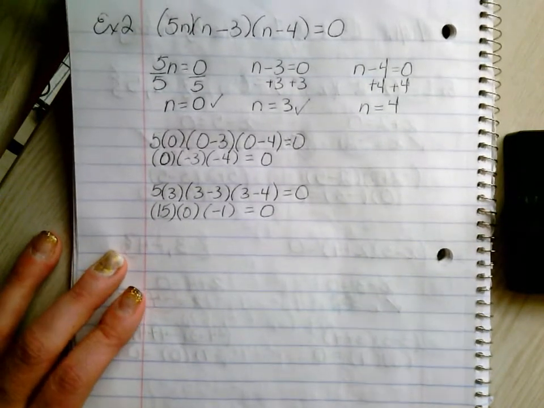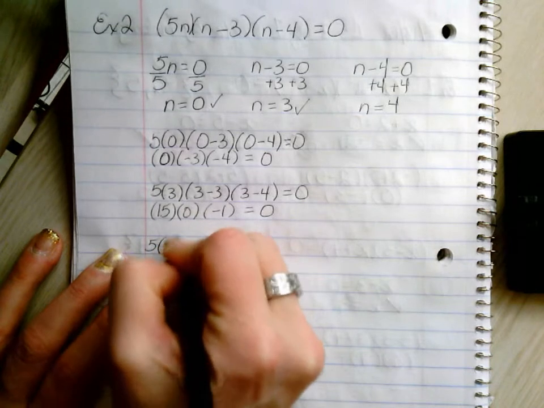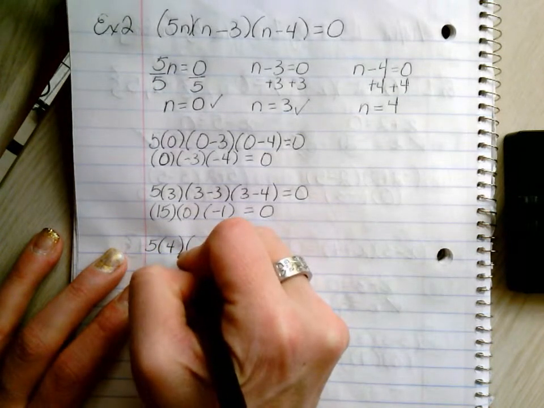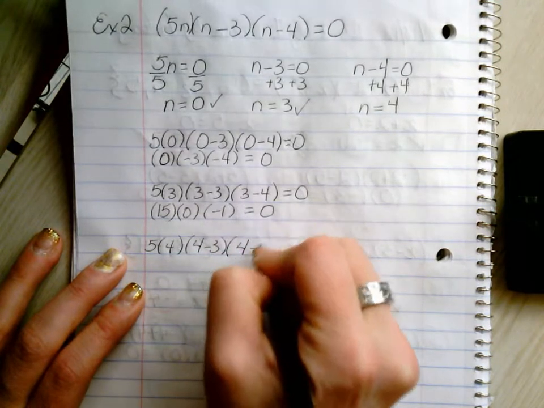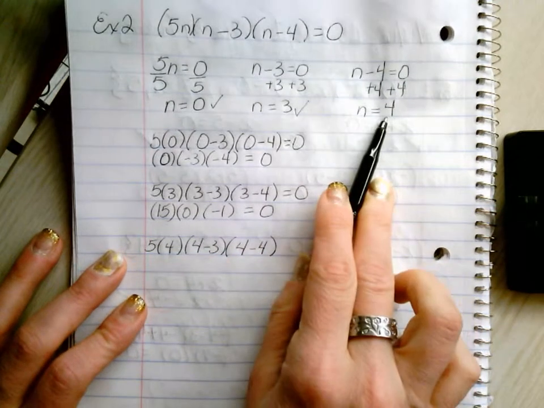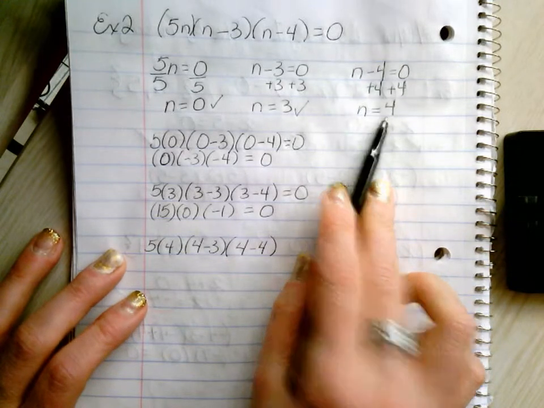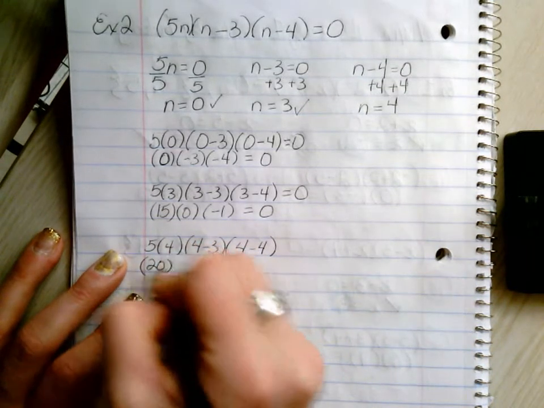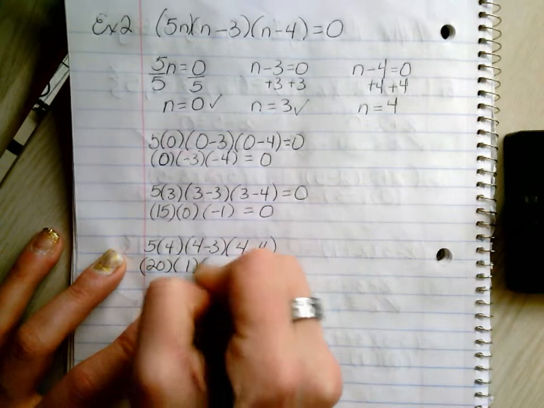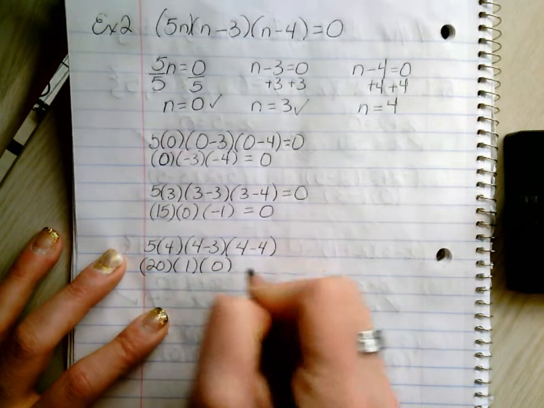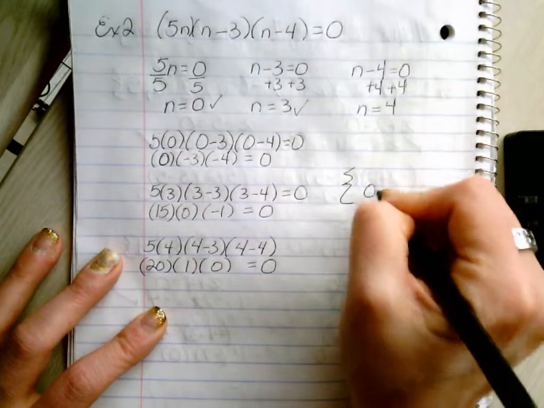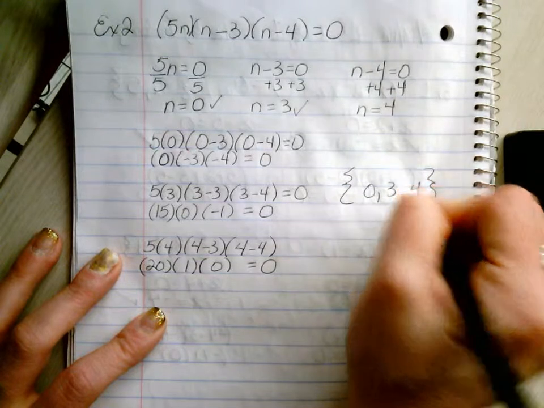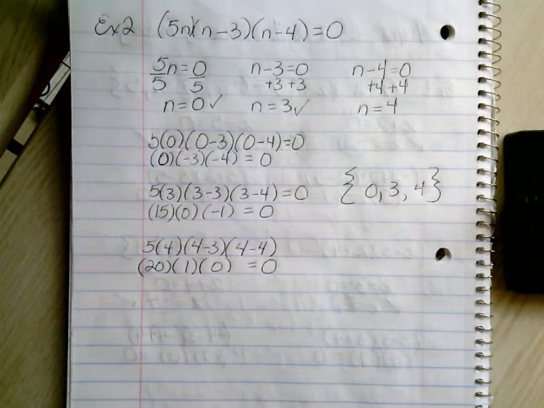Last one, if I have a 4, 5 times 4 multiplied by 4 minus 3 multiplied by 4 minus 4, plugged in my value where the n's were, 20 times 1 times 0. Does that equal 0? Which means my solution set of 0, 3, and 4 is true. These are nice and easy. They're already factored for you.